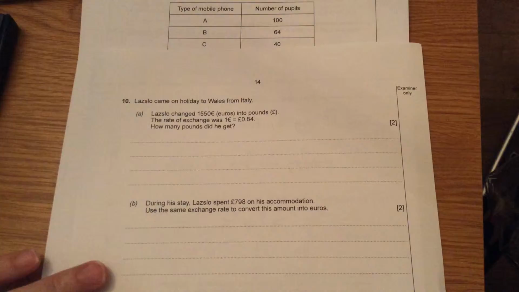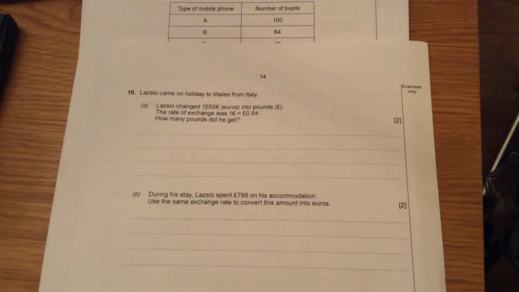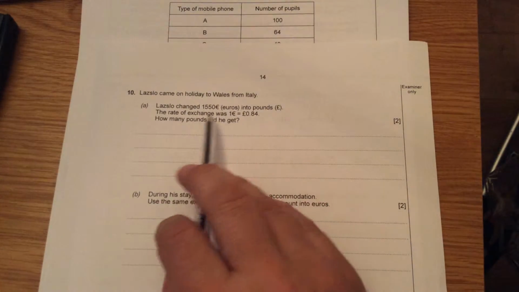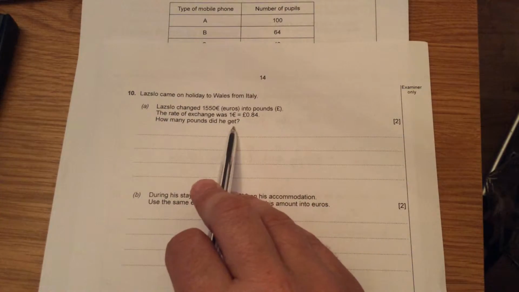Question number 10. Laszlo comes on holiday to Wales from Italy. Laszlo changed 1,500 euros into pounds. The rate of exchange was €1 equals 0.84 pence, or 0.84 pounds, sorry. How many pounds did he get?